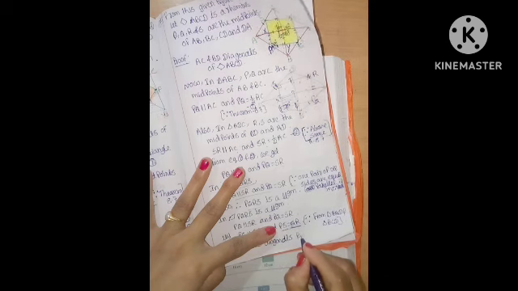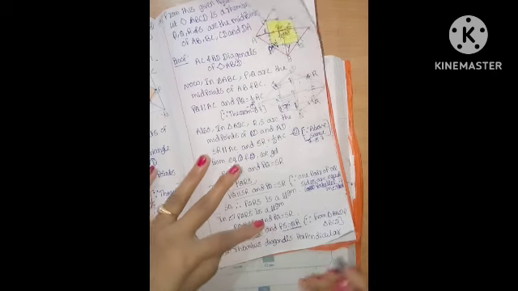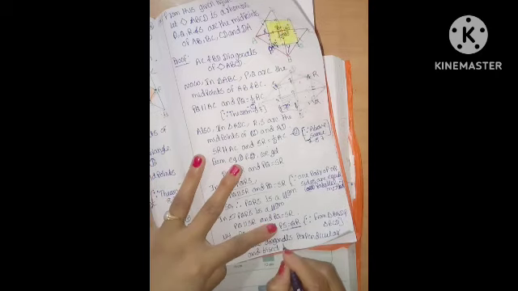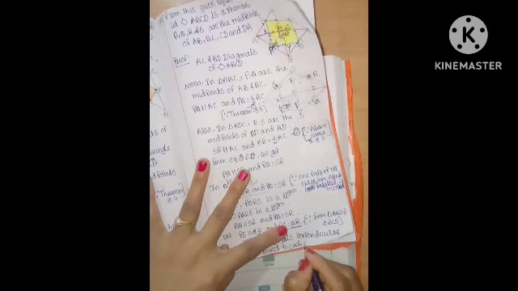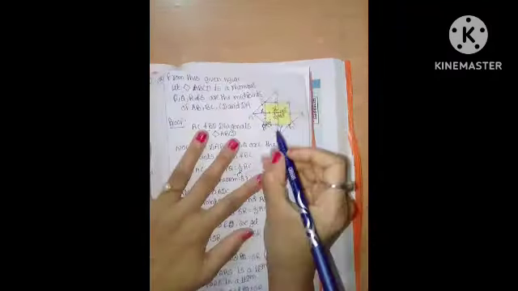Diagonals are perpendicular and bisect each other at right angles.